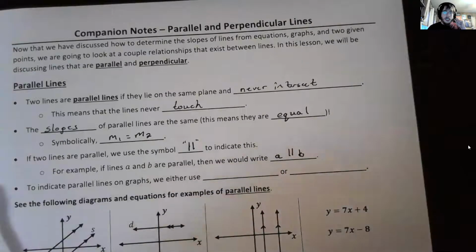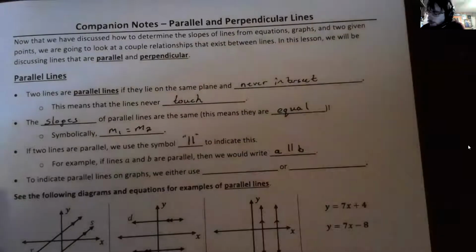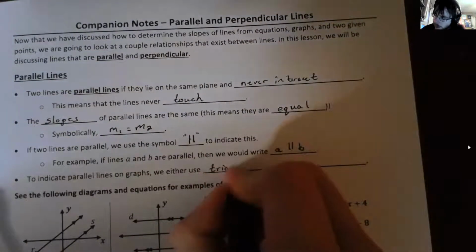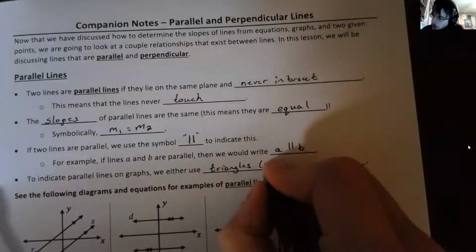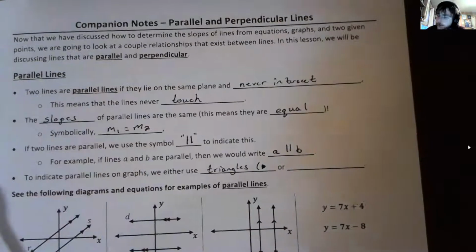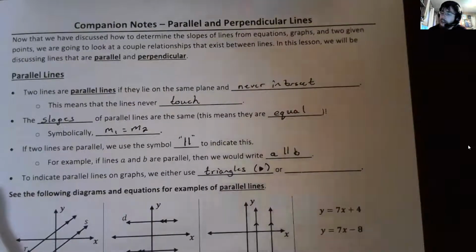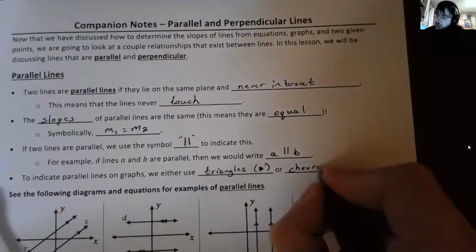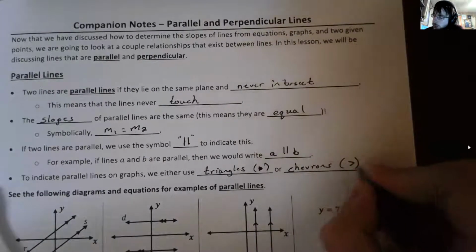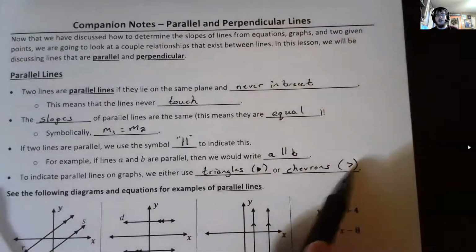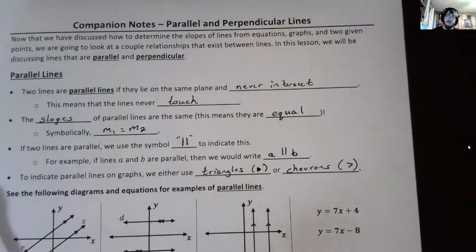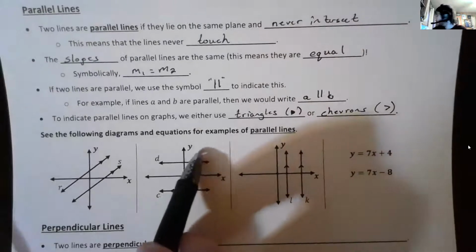To indicate parallel lines on graphs, there are two things that you may see being used. The first one is triangles, and the triangles literally just look like triangles that are colored in and they sit on the graph. Or you might see what are known as chevrons. All chevrons are is a triangle or an arrowhead that's missing the body of the arrow. So these four diagrams below are examples of parallel lines.